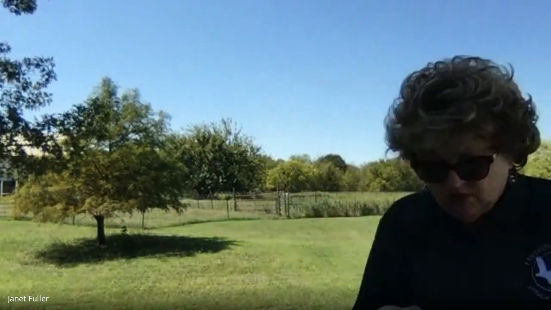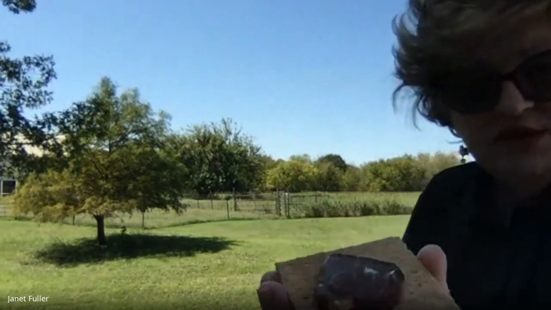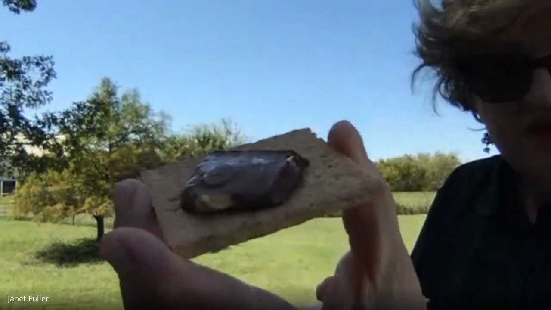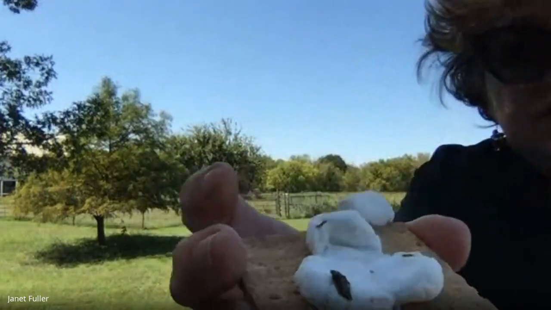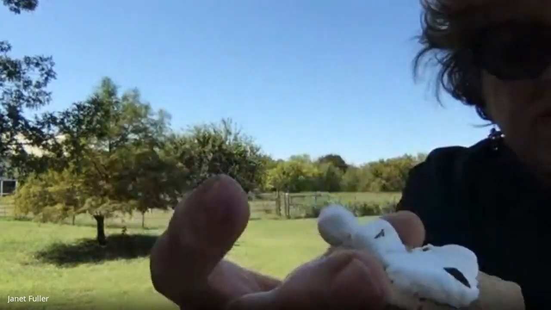And the little oven is pretty warm. I can put my hand inside of it and feel that warmth from the sun. So here's the melted chocolate. Can you see that? And here's the soft, squishy marshmallows.